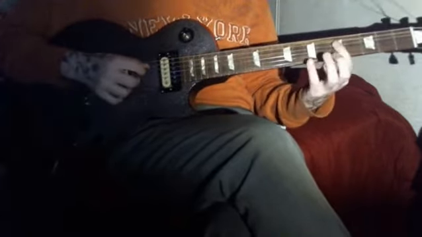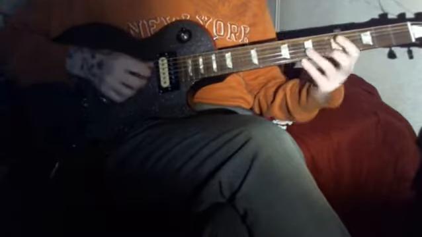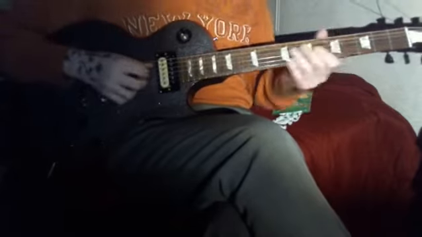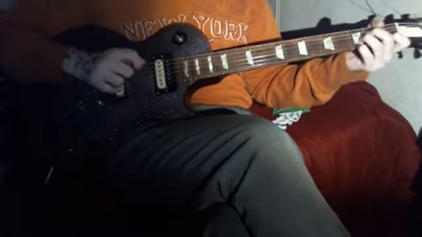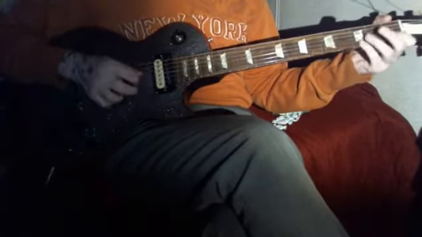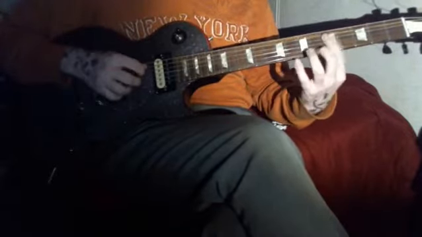These notes are G, C, E, and B flat is on top. Here the C, the root note, is on the 3rd string. So first we had 2, 3, 1, 3. Next up we have 5, 5, 5, 6.